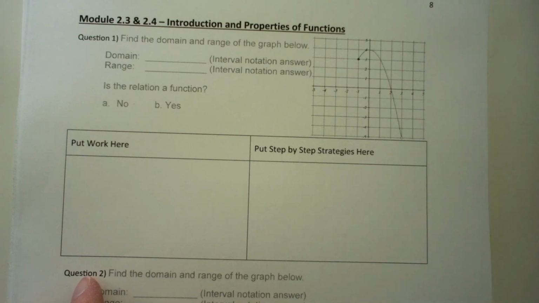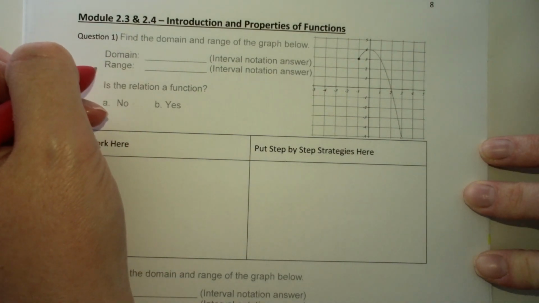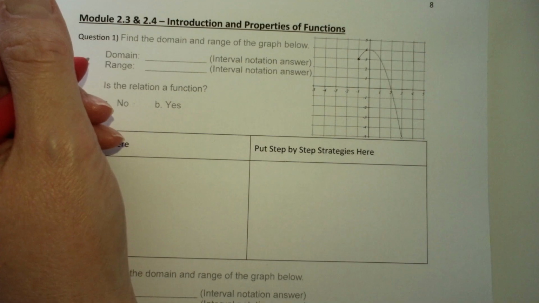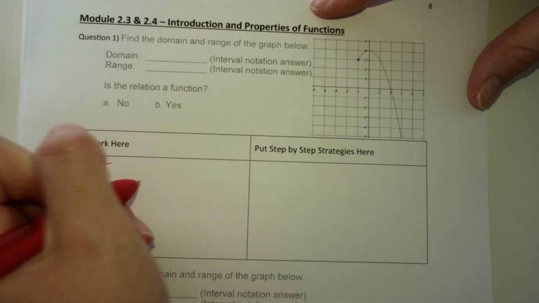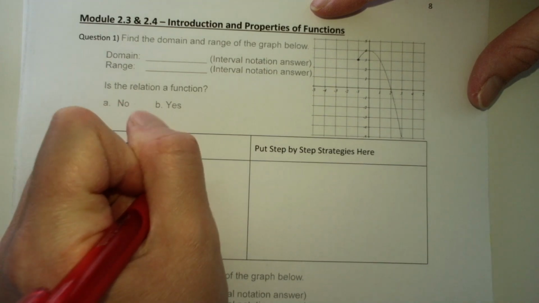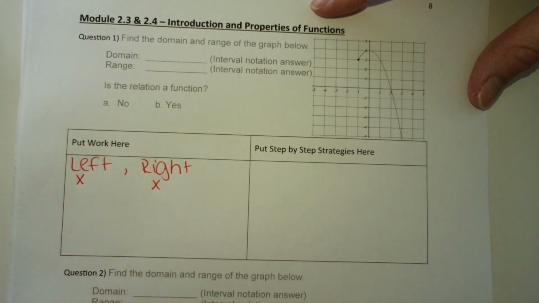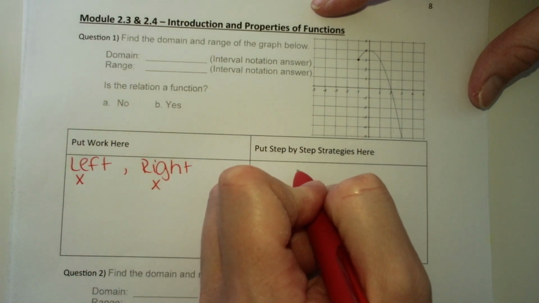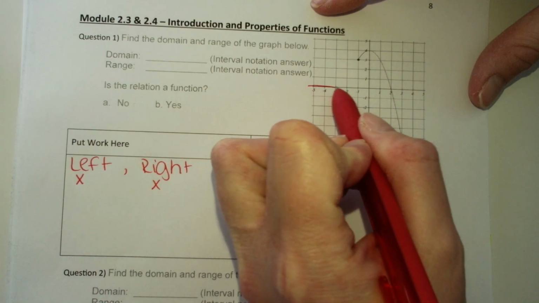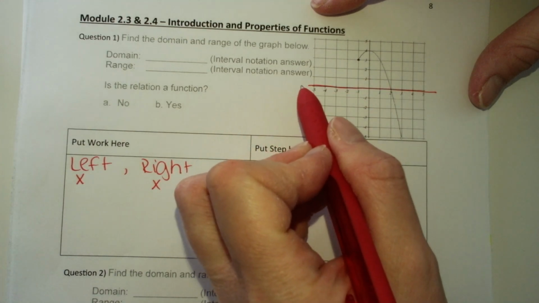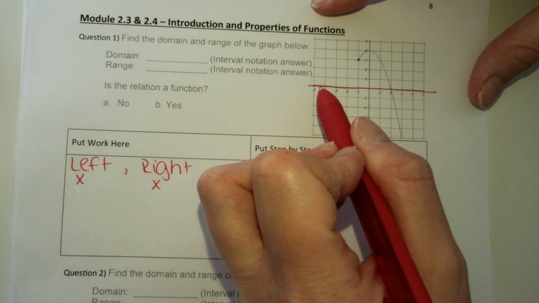All right, so here what we're going to do is look at the domain and the range. The domain is going to be the leftmost x value that you have, comma, the rightmost x value. And I like to think about this as you're going to create a cross and ask yourself, where do you hit the graph? So here for the domain, one piece of my cross is going to be the x-axis.